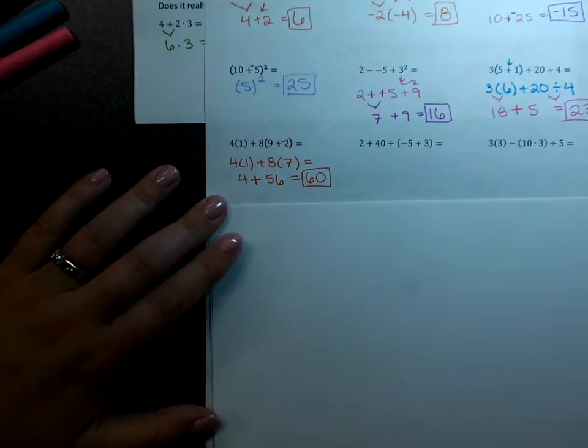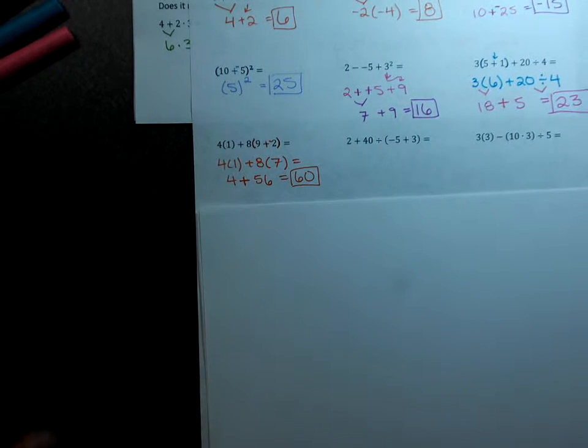So again, don't try to do all of that in your head. I can't do all of that in my head. Just write down each step, one procedure at a time. Let's try another one.